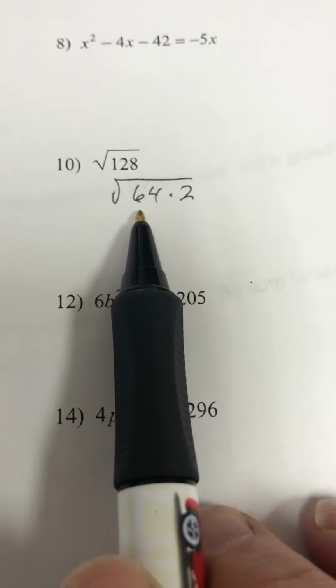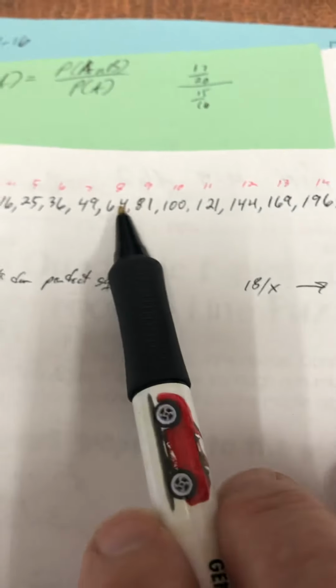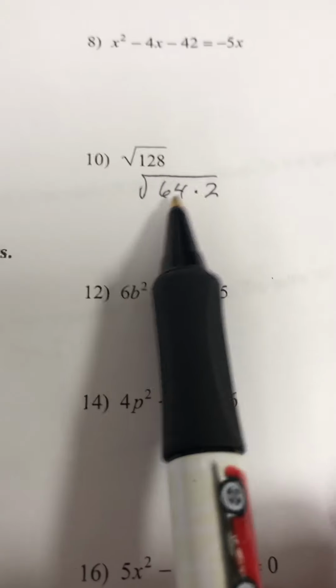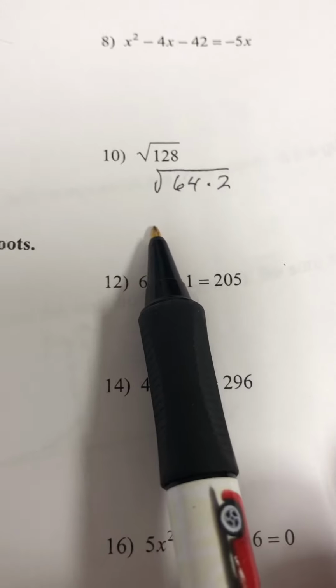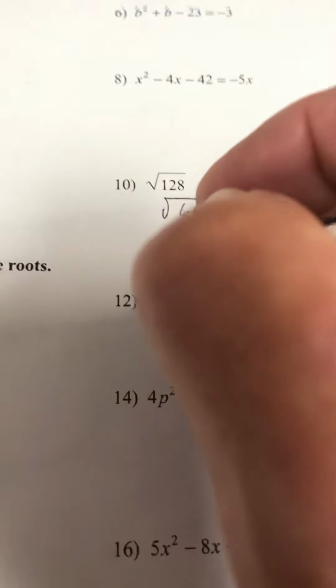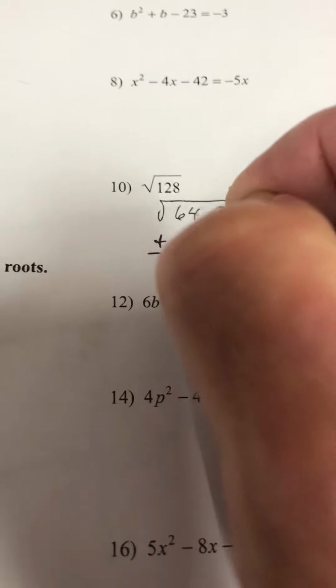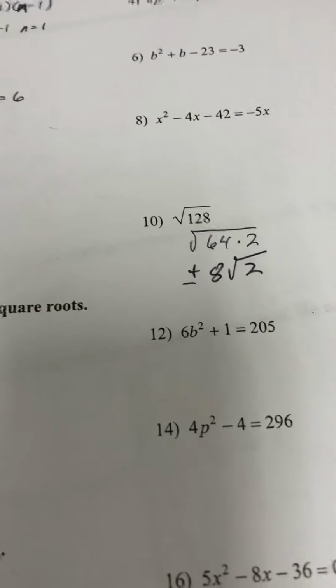This one, I'll get you started on this. The 128 is 64 times 2. That 64 is on my list. So I just figured, well, it's going to be 64 times 2. So bring out the 8, and you're going to have the square root of 2 left. Okay, so I might as well do that one for you. So it's plus or minus 8 square root of 2. That's how you do those.